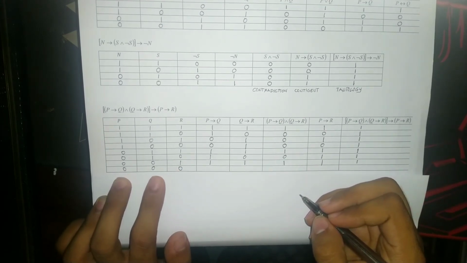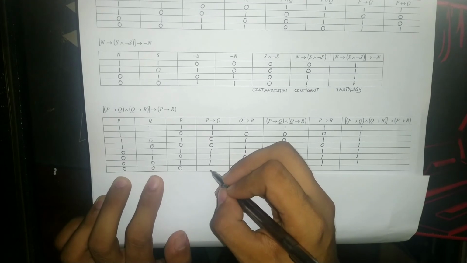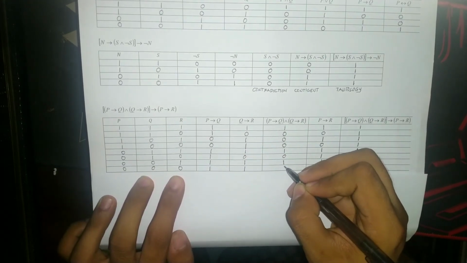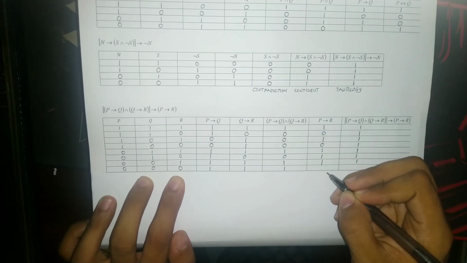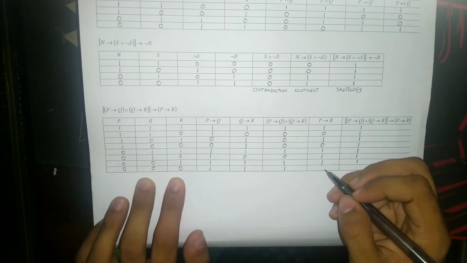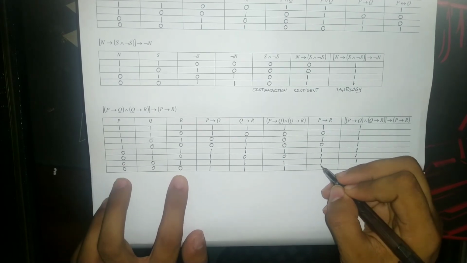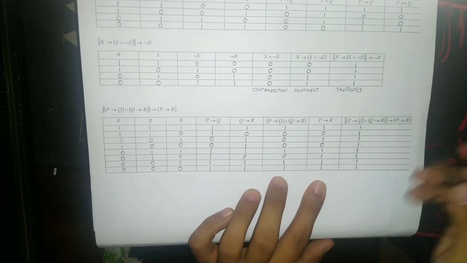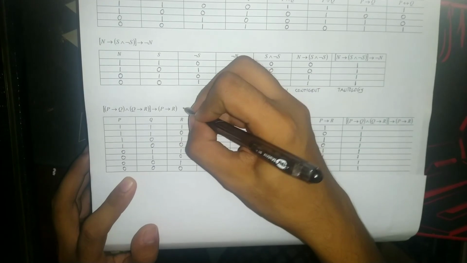Last row. 0 implying 0 is 1. Same goes. 1 and 1 is also 1. Then we have 0 implying 0 is 1. And then 1 implying 1 is 1. Hence, this statement is a tautology.